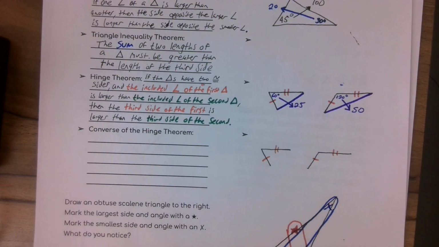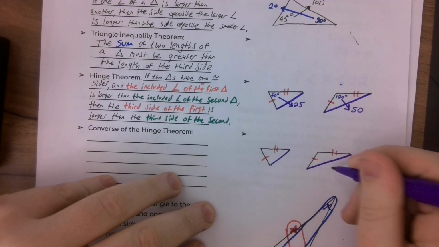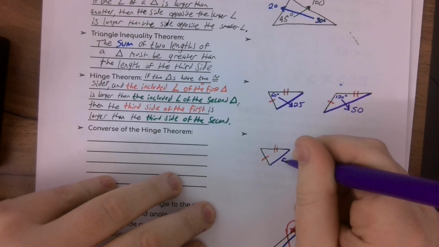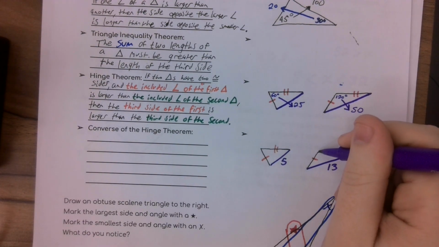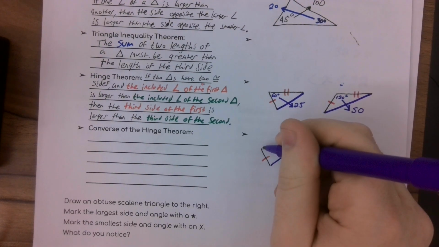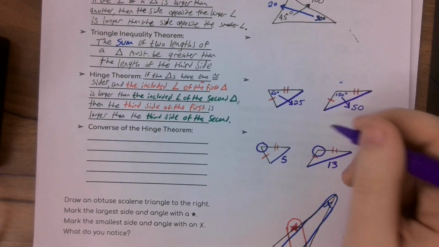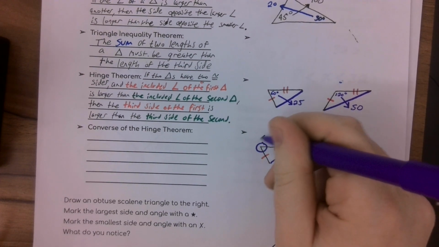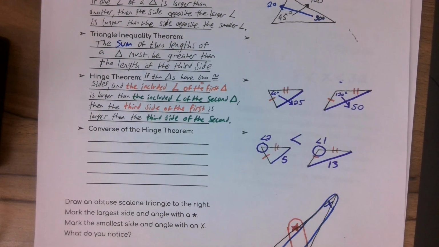If we already know that the third side of one is larger, let's say this is 13 and this is 5, we know that this angle here is going to be larger than this angle here. We'll call this angle 1, this will be angle 2. We would say that angle 1 is larger than angle 2.